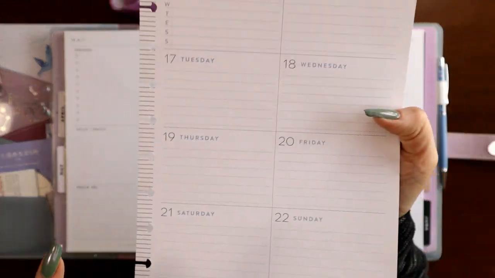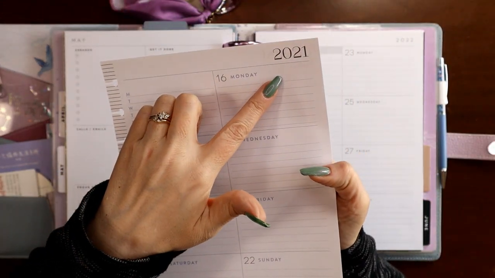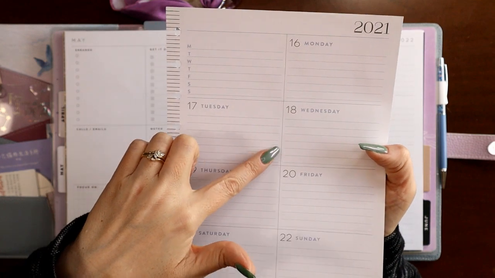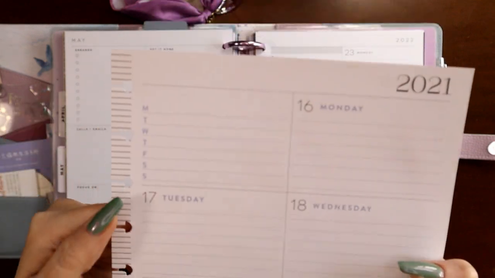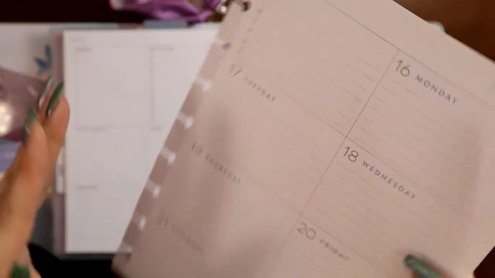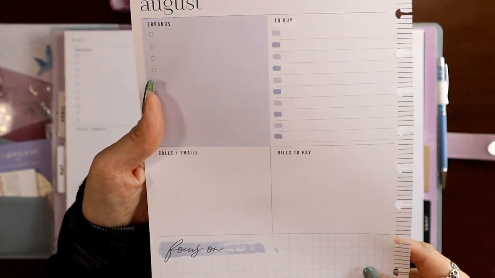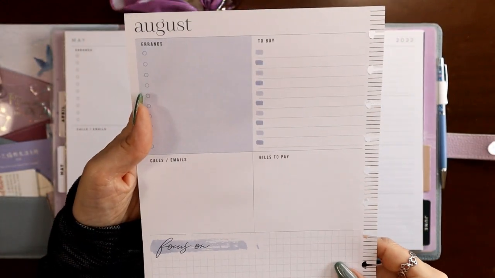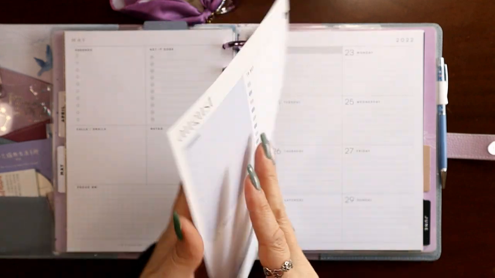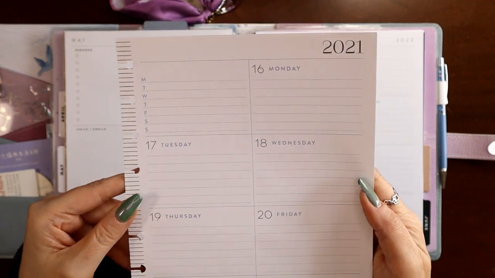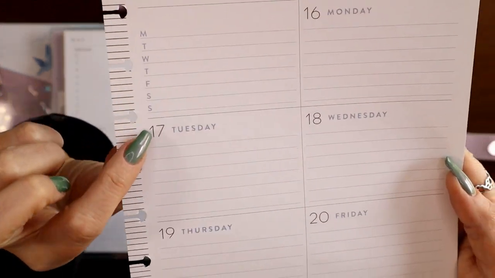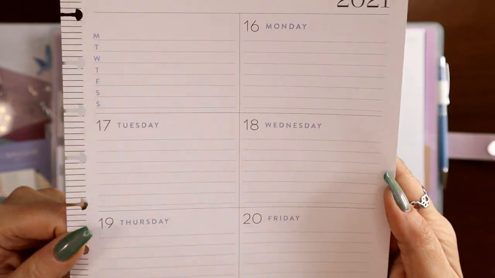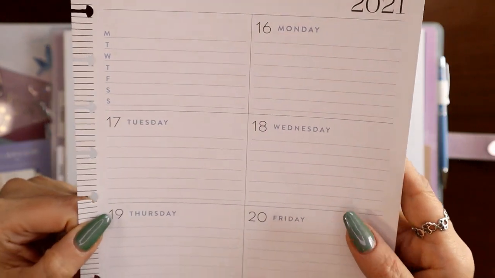And as it turns out, August of 2021 has the correct dates. And you can see this one's got some blue. I think this was the planner that had the cactus on the front, the pink cover last year. I don't know what they were called. But see, everything's in a nice blue color. It's really hard to see the blue on camera, but trust me, that's a nice blue.